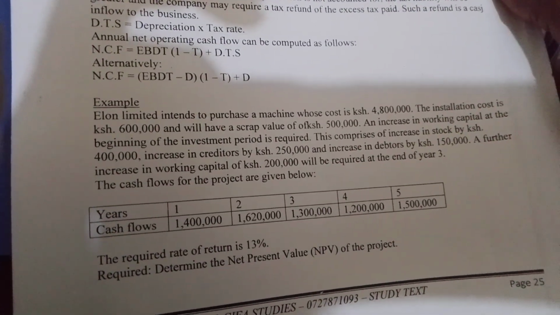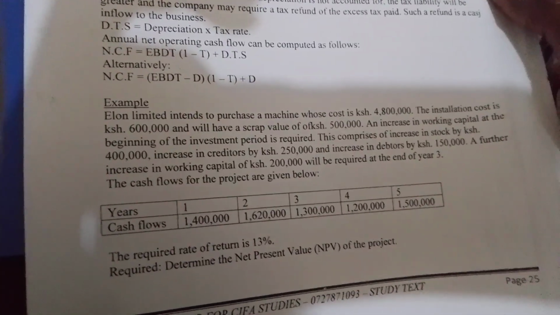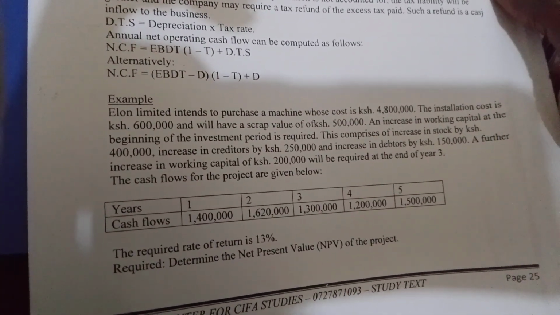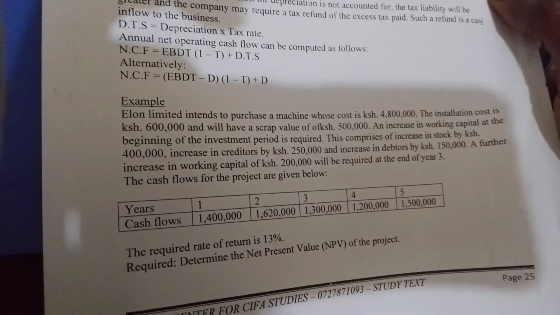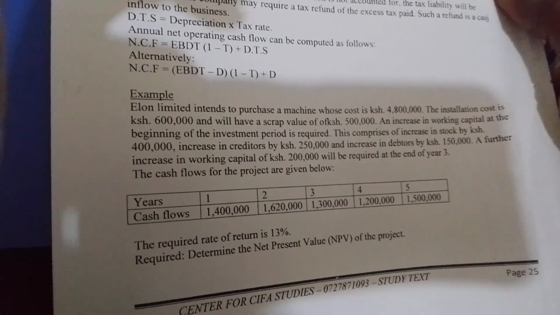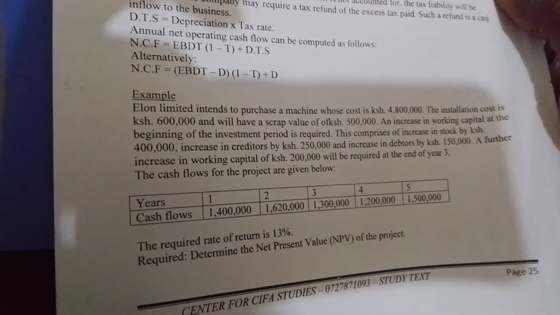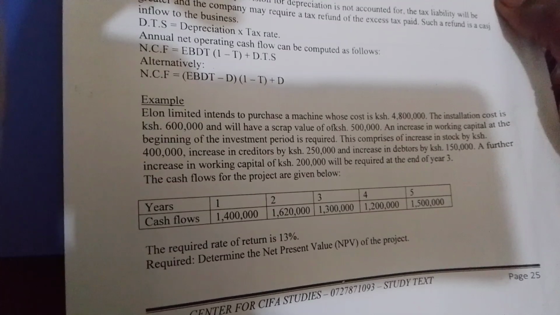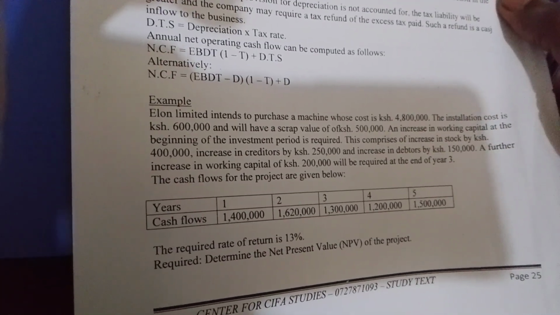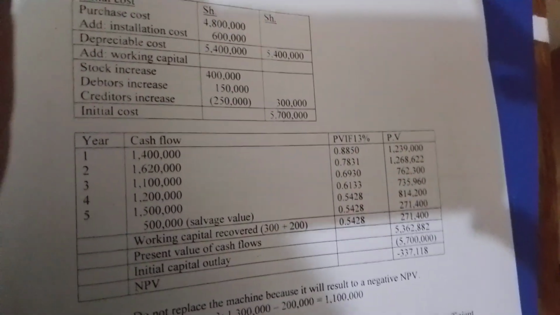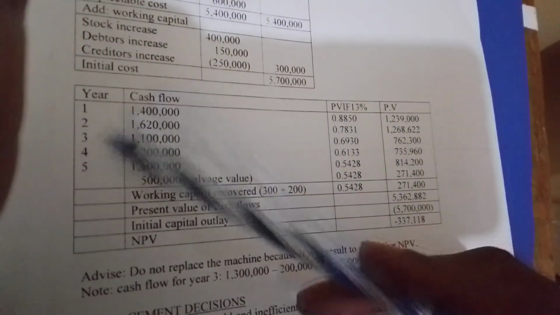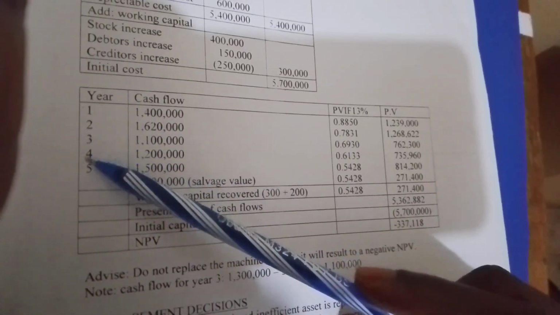The cash flows for the project are given below: year 1 is 1.4, year 2, 1.62, year 3, 1.3, year 4, 1.2, year 5, 1.5. The required rate of return is 13%. Now, having that, we come back to the other side where we arrange our number of years: 1, 2, 3, 4.